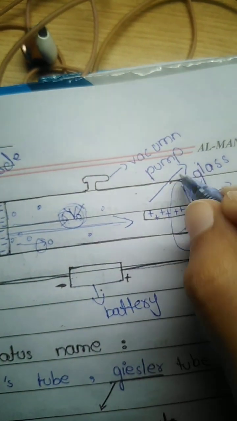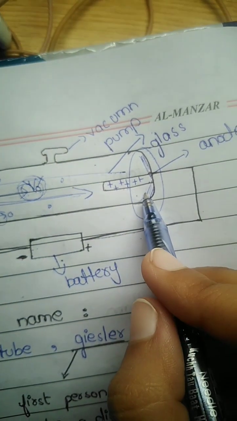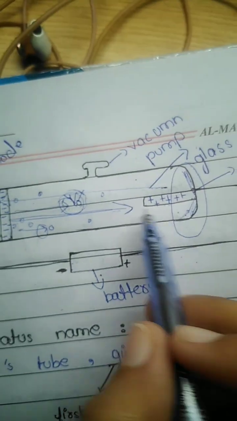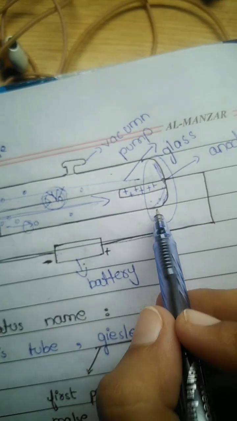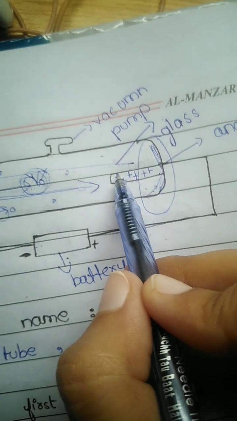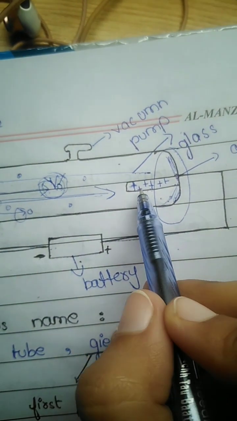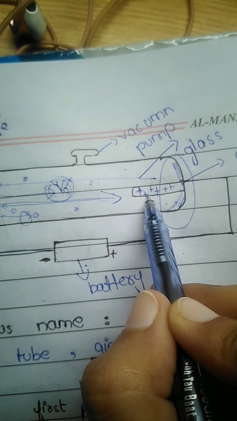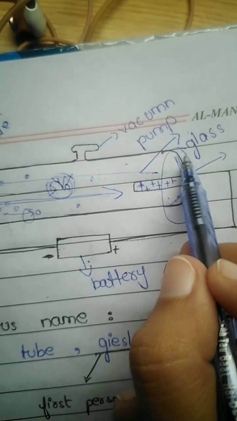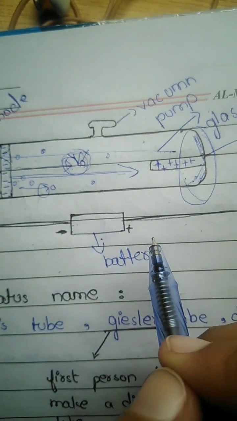And this glow is known as cathode rays. We can say that these rays are known as cathode rays, and this is the discovery of negatively charged particles, because only the negatively charged particles will be attracted to the positively charged terminal. So we can say that this glow will be named cathode rays.